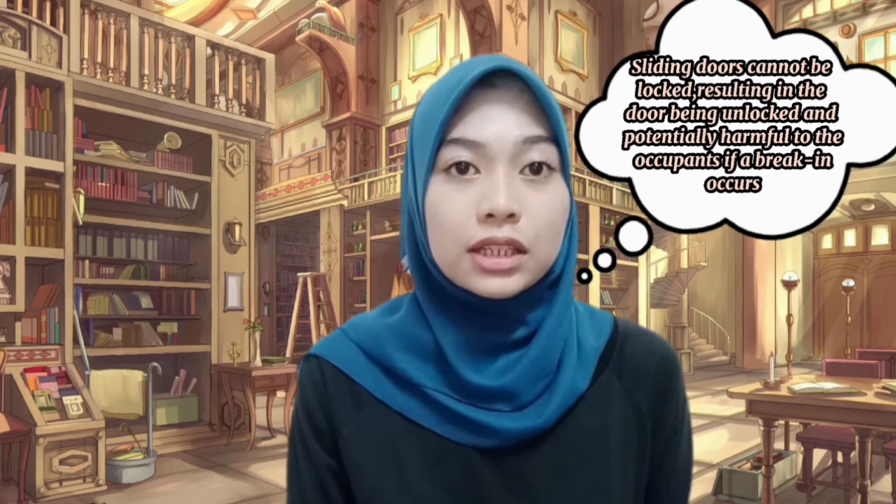So, the next defect is the sliding door cannot be locked at the outdoors. The symptom is the sliding door cannot be locked, resulting in the door being unlocked and potentially harmful to the occupants if a break-in occurs. The cause of the defect is dirt, mud, hair and fur.